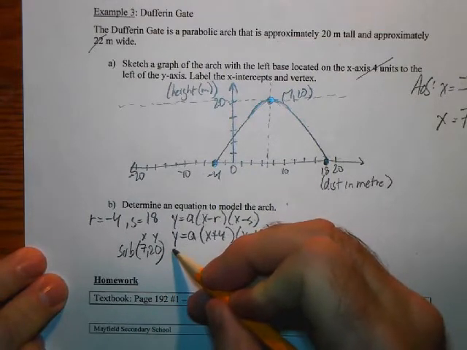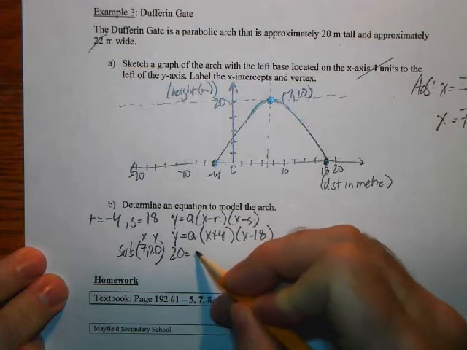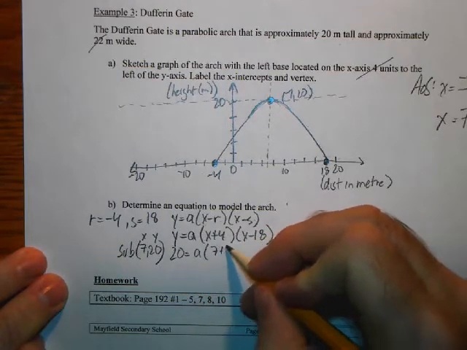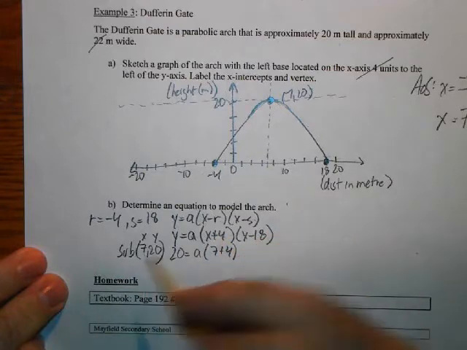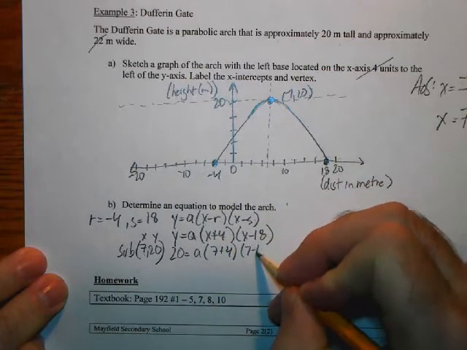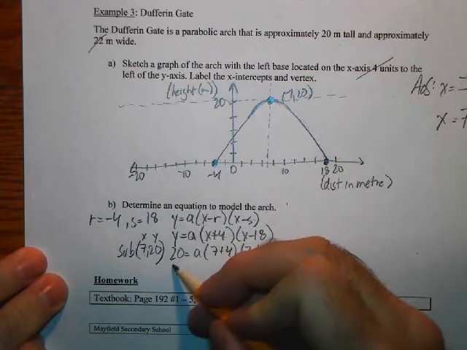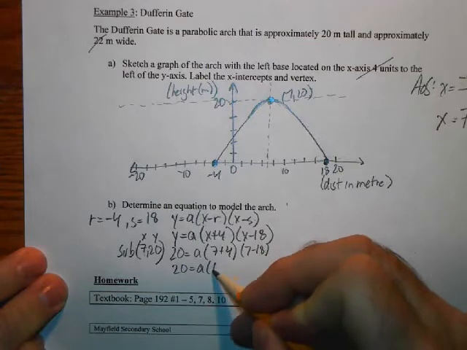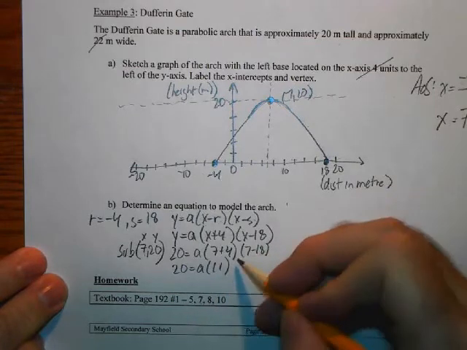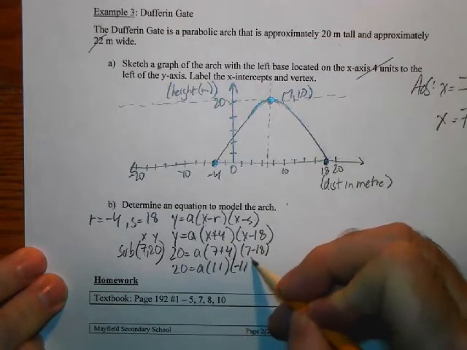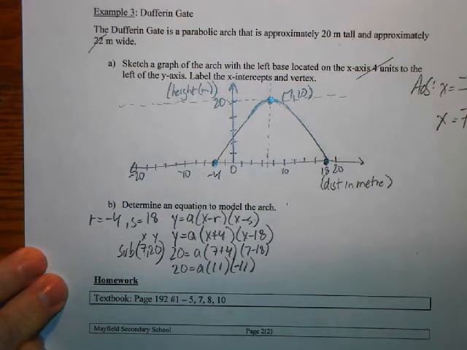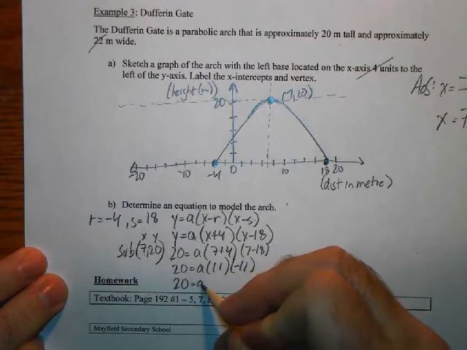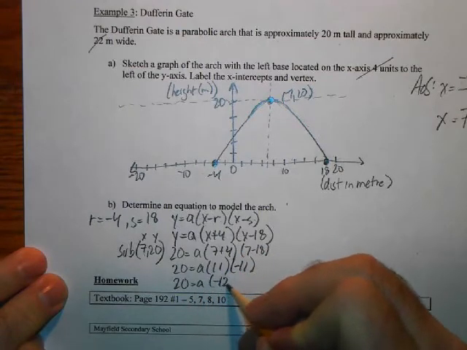So I got 20 equals A times (7 plus 4) times (7 minus 18), because x is 7. 20 equals A, that's 7 plus 4 is 11. 7 minus 18 is negative 11. Okay, multiply those two together. We get 20 equals A times negative 121.